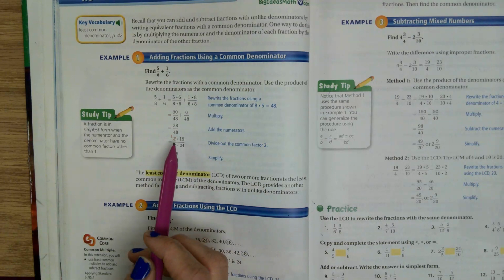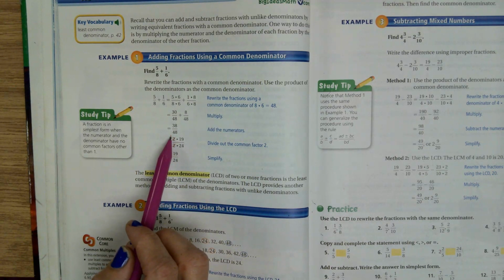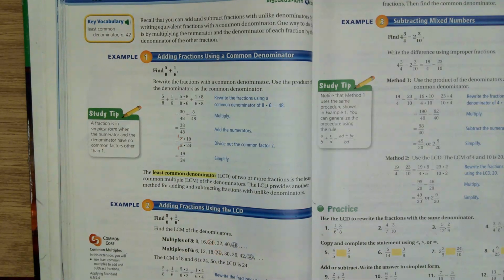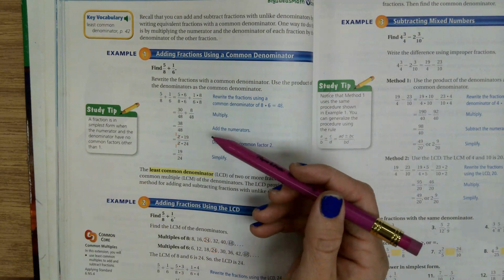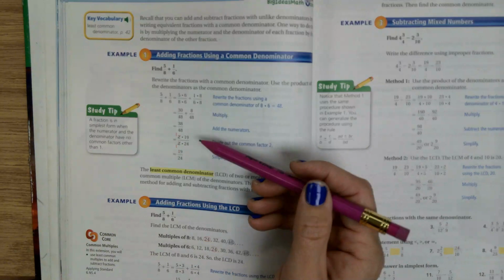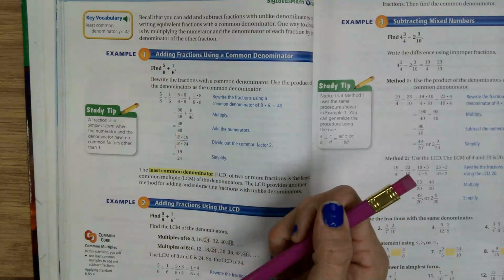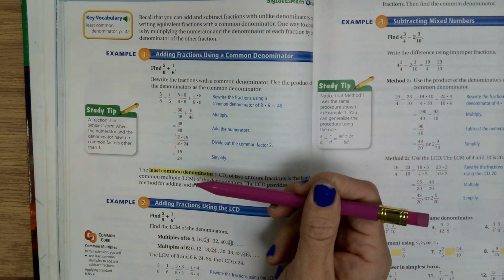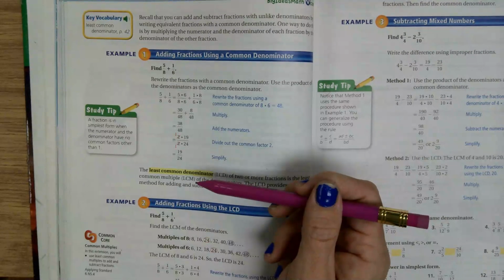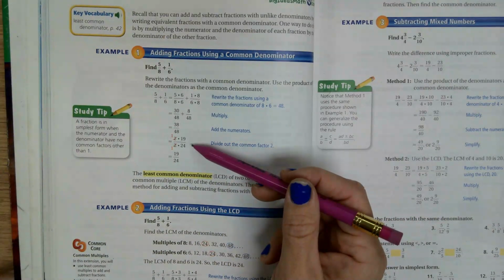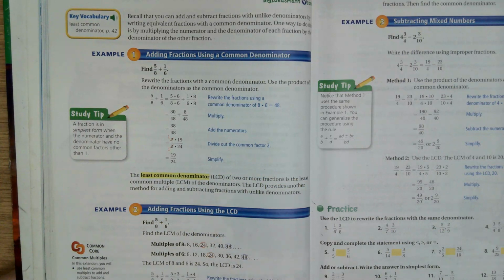When you add those together, you end up with 38/48, which is a really big number and also needs to be simplified. So you have to divide your numerator and denominator by a common factor. And the only common factor that they have is 2. So you divide 38 and 48 by 2 and end up with 19/24.